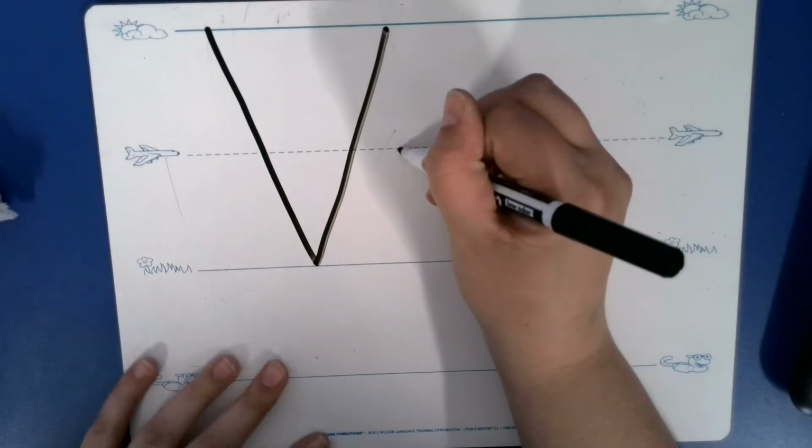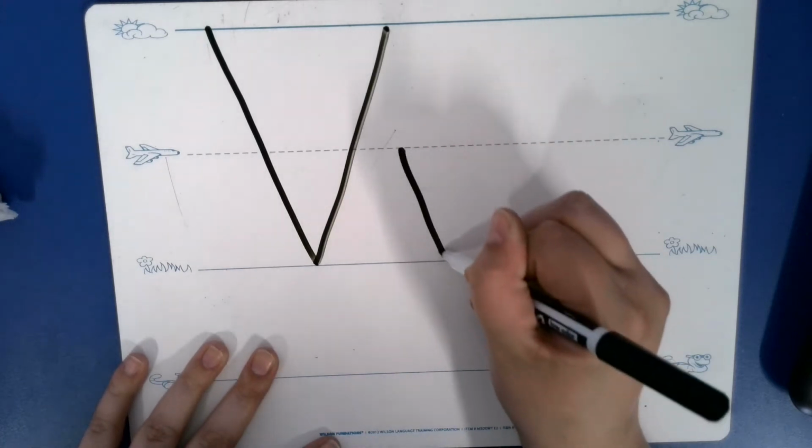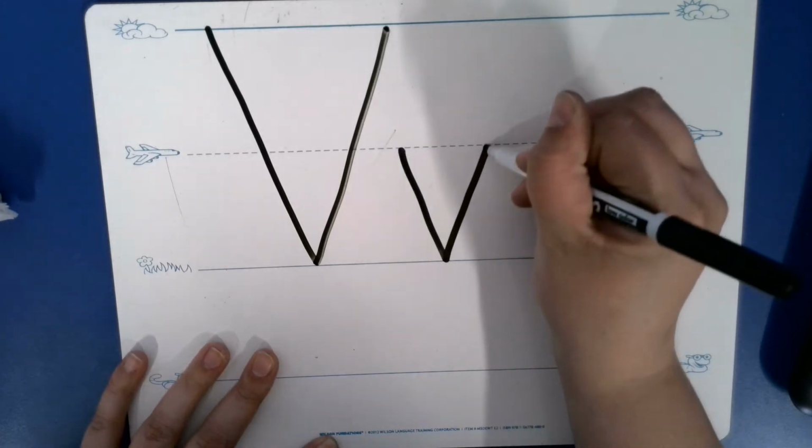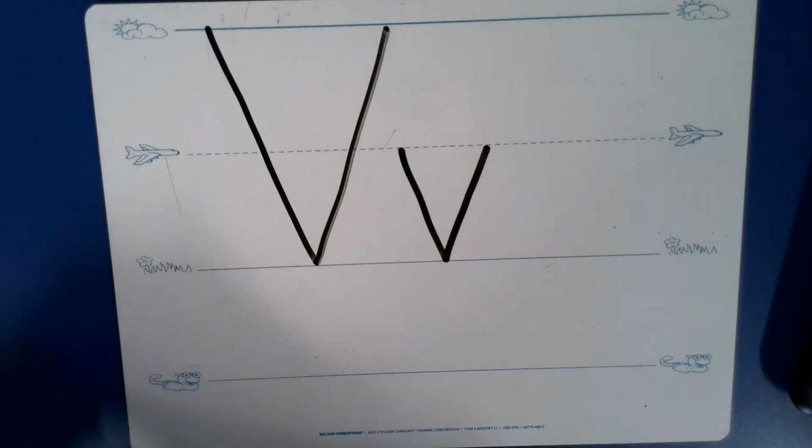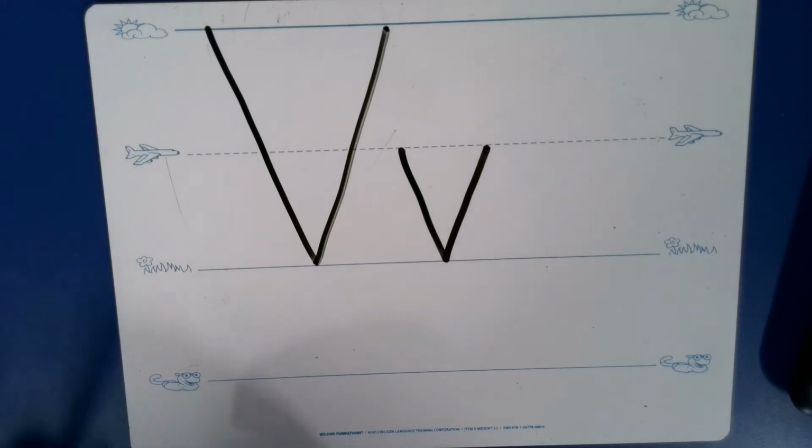Lowercase v, start at the plane line. Slide down to the grass line, back up to the plane line. V, van, v. All right, pause if needed. We're going on to W.